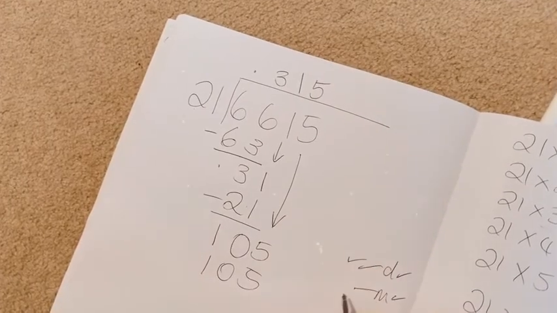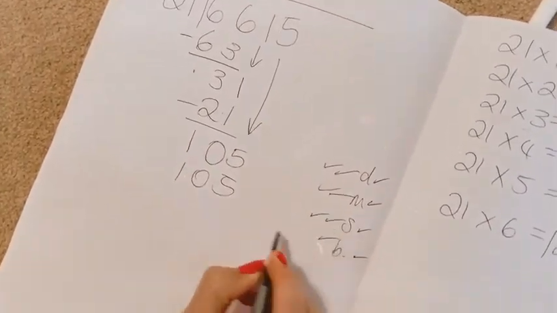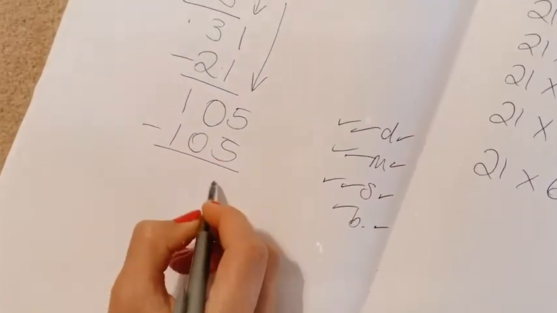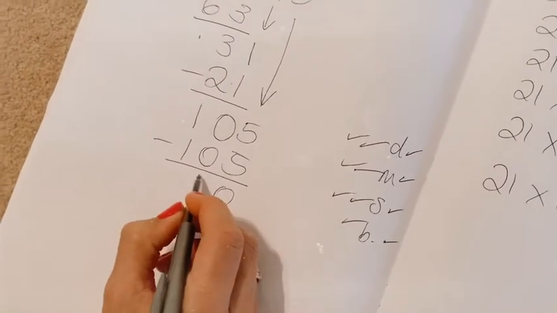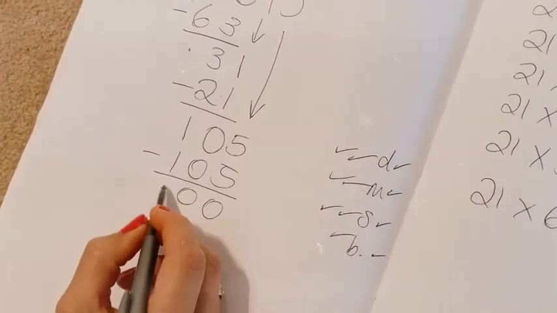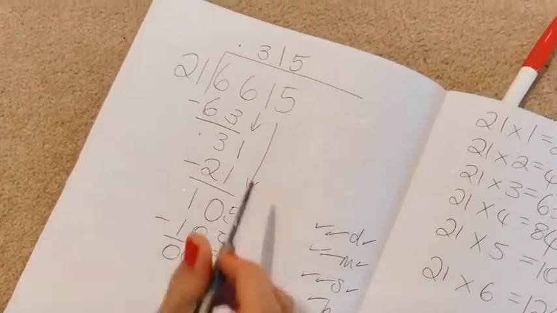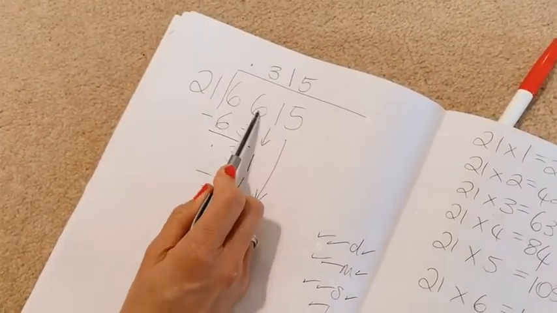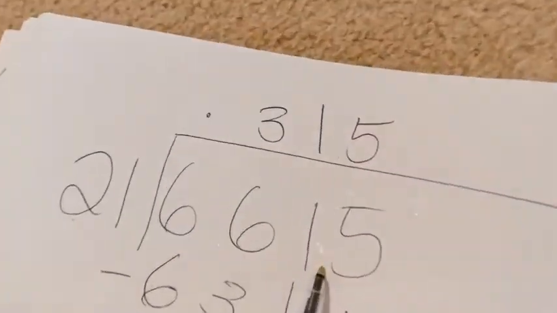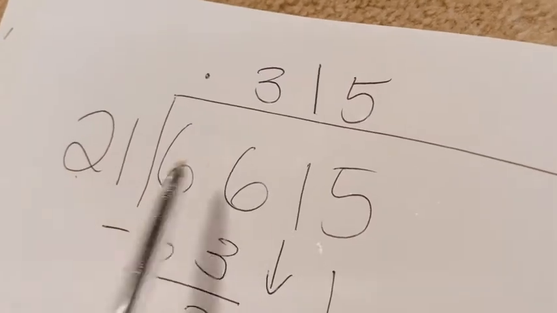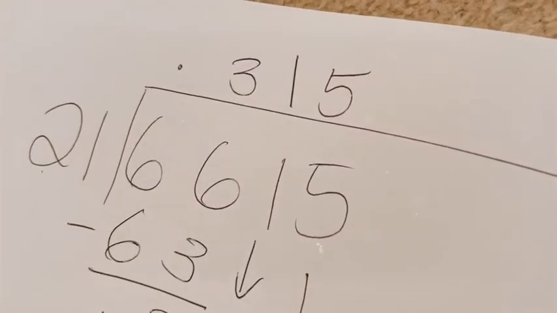I've done the daddy, the mommy. I'm moving on to subtract. 5 take away 5 is 0. 0 take away 0 is 0. 1 take away 1 is 0. 6,615 divided by 21 is 315.